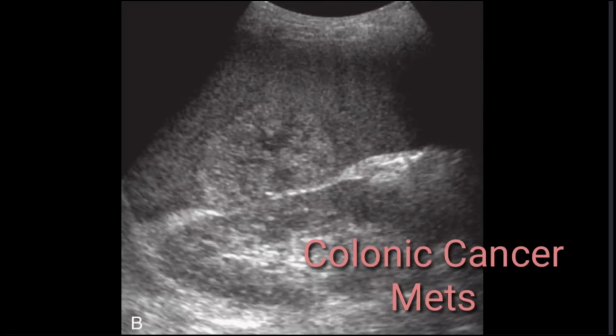recommended. This image shows a solitary hyperechoic lesion, and if you focus, you can see centrally hypoechoic areas which may likely be degenerative changes. The spleen is enlarged, and otherwise the spleen appears normal apart from this solitary lesion. The solitary lesion is echogenic with central cystic degenerative changes. So this is another example of colonic cancer metastasis.